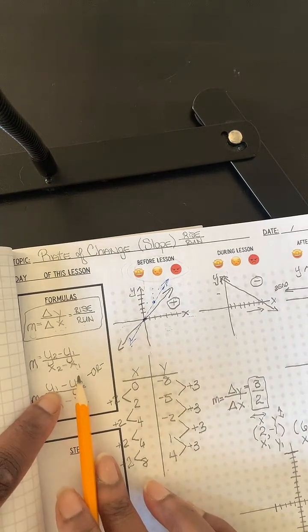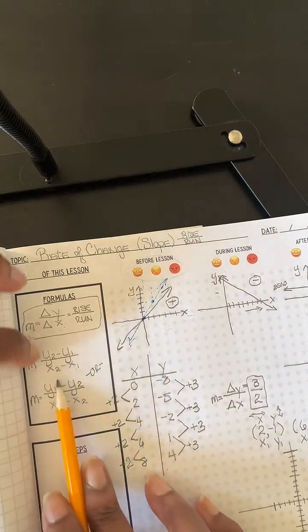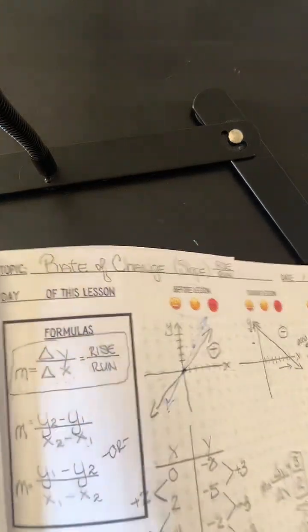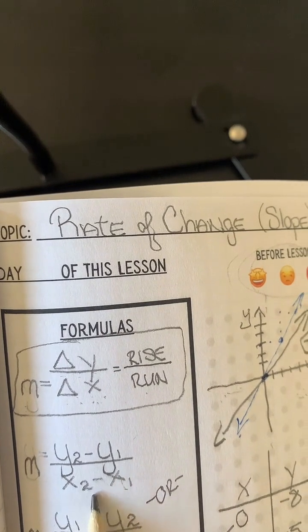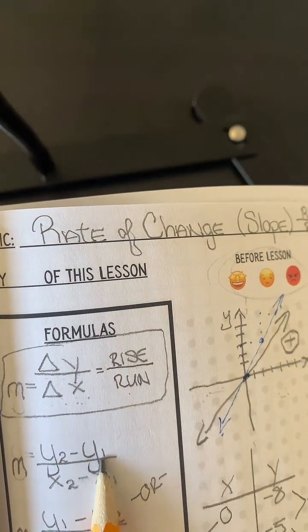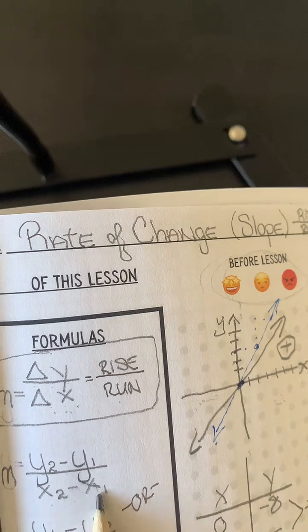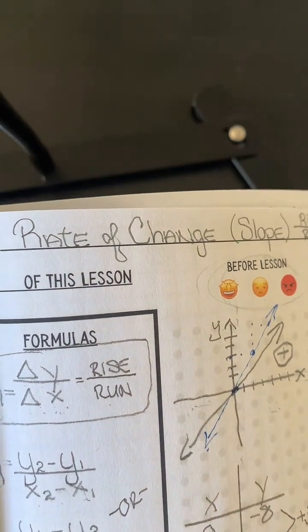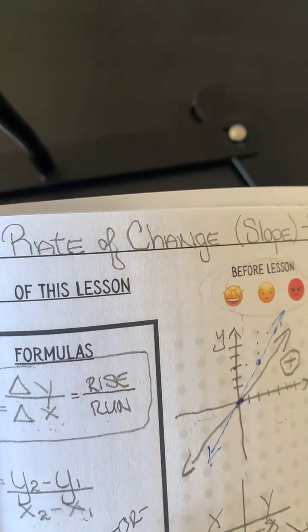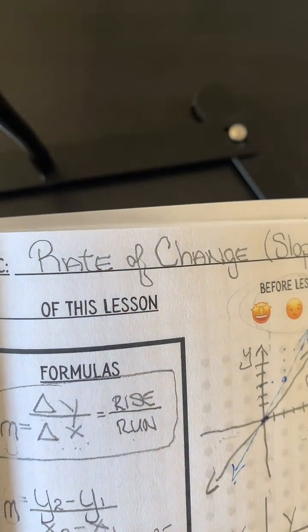A lot of people know the formula as y sub 2 minus y sub 1 over x sub 2 minus x sub 1. But a lot of kids usually get it screwed up, especially when it comes to the positive and negative signs.